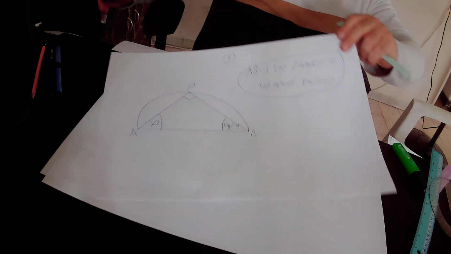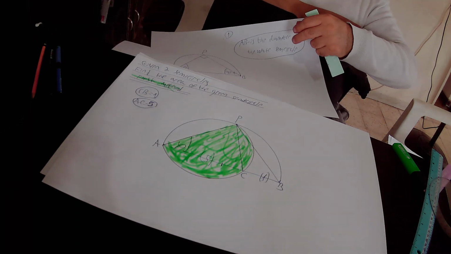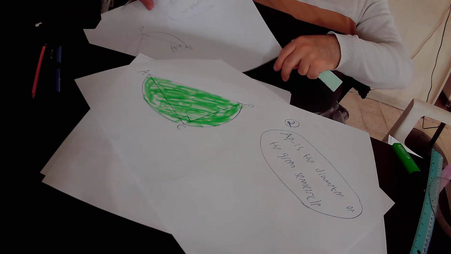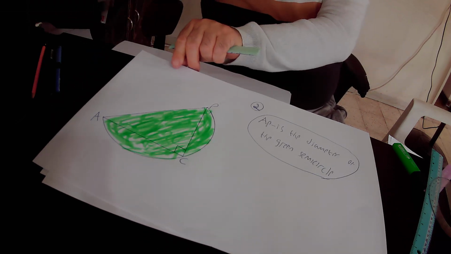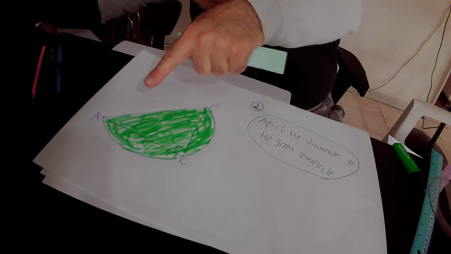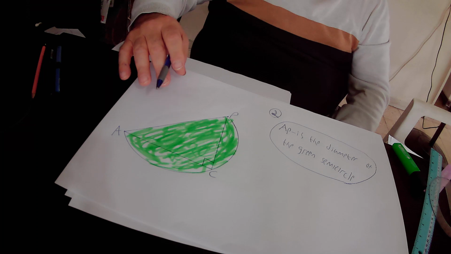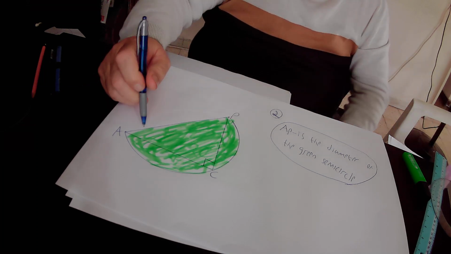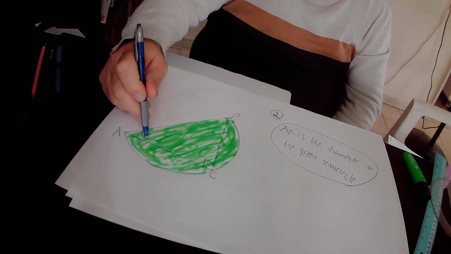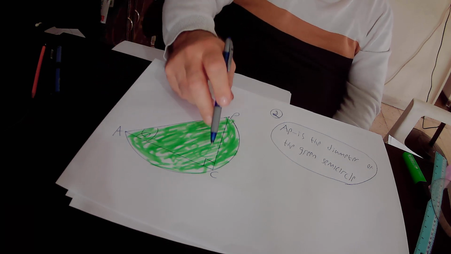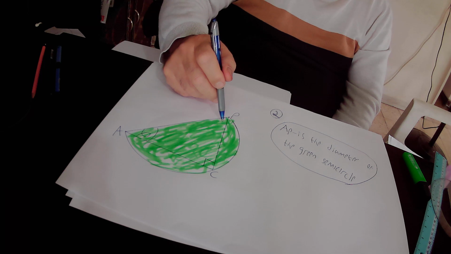Likewise, we have here the right triangle APC. In the right triangle APC, this is angle A, that equals alpha according to our definition. So in the right triangle APC, this angle equals alpha, this angle equals 90 degrees, therefore this third missing angle must be equal to 90 degrees minus alpha.